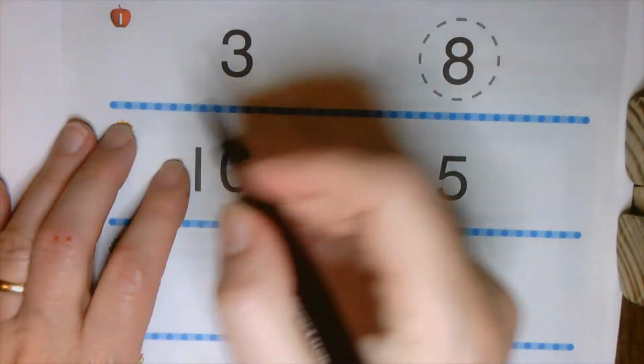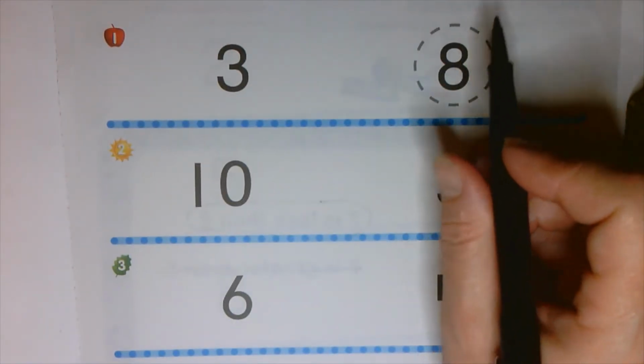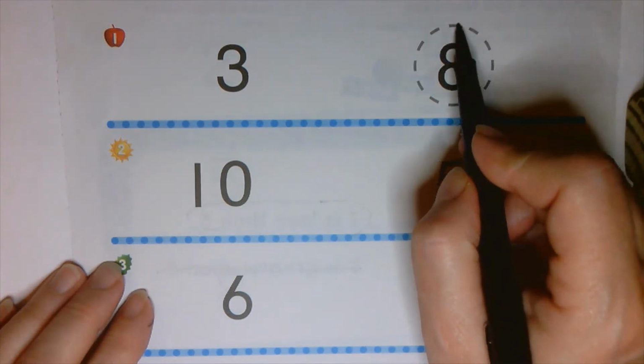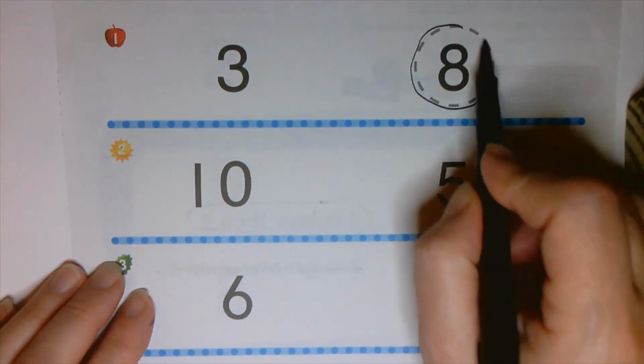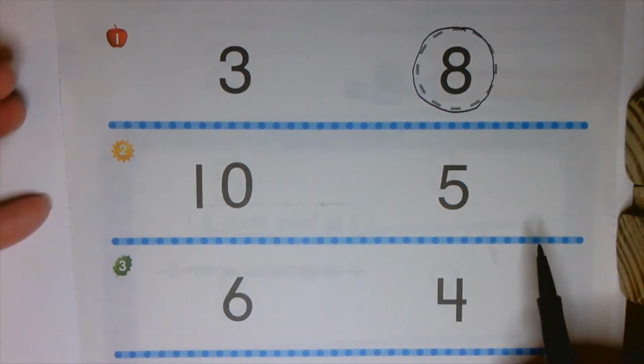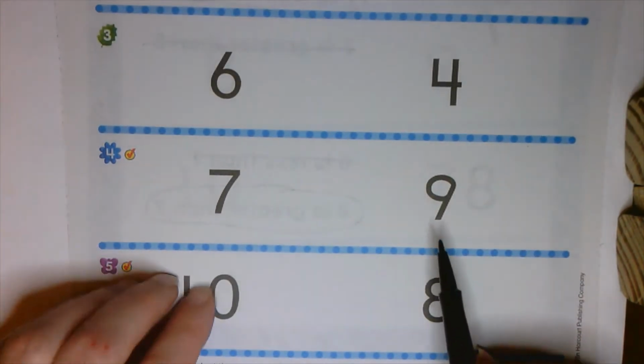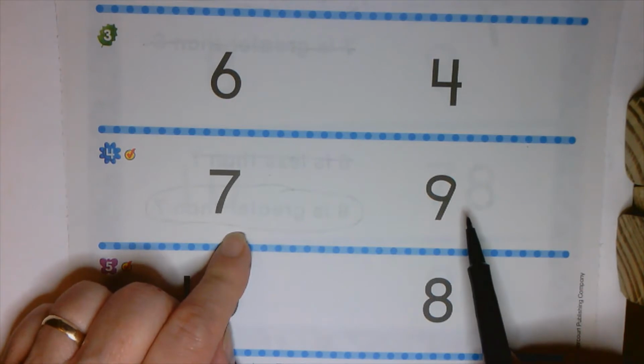All right, so boys and girls, on this page, you're going to compare these numbers. And do you see here how they circled the 8? That tells you in number 1, which is greater, 3 or 8. 8 is greater, you circle that one. In number 2, which one is greater, 10 or 5? Circle the one that's greater. In number 3, is it 6 or 4 that's greater? Circle that one. 4 and 5, same thing. 7 or 9, which one is greater? 10 or 8, which one is greater?